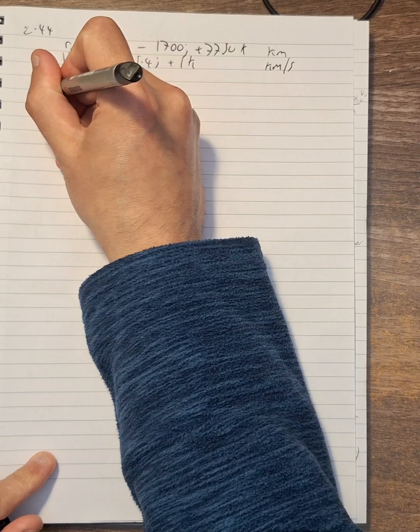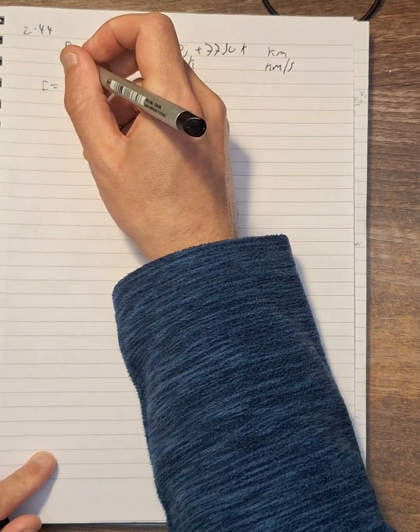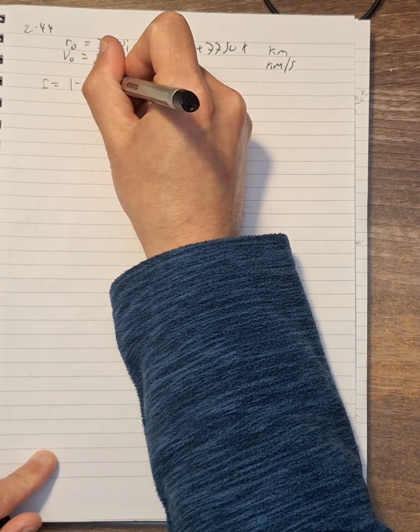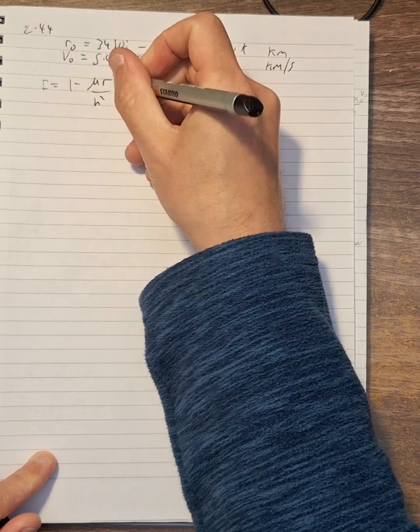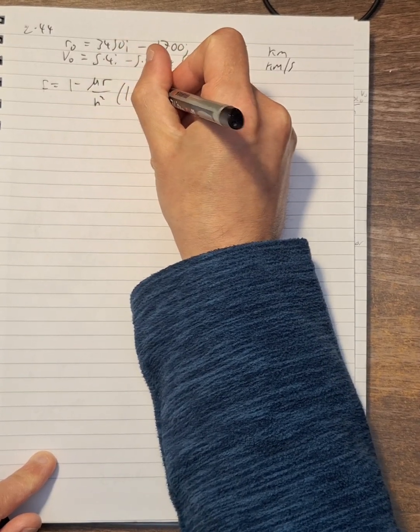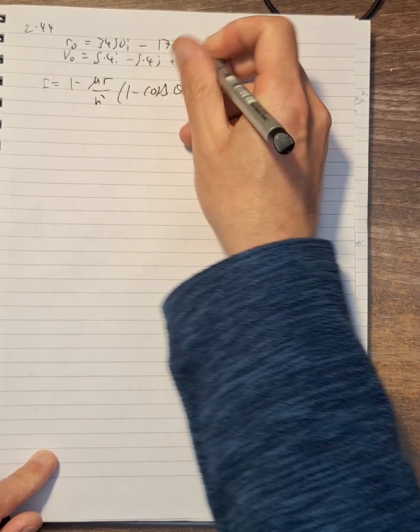So yeah, as we saw, f is 1 minus mu r over h squared upon 1 minus cos delta theta.